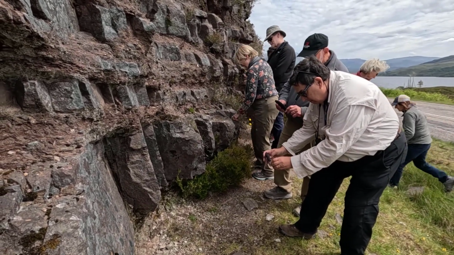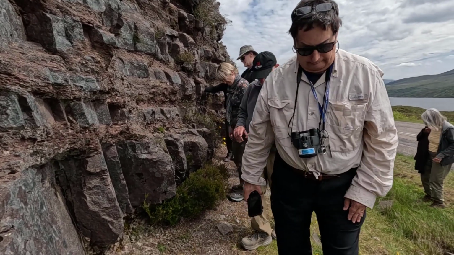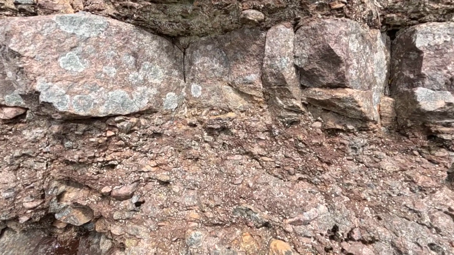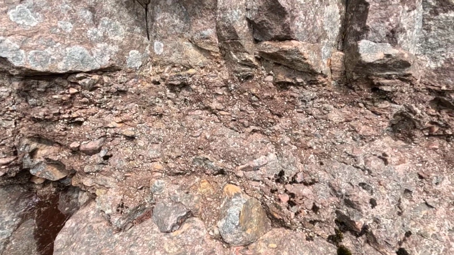We're trying to get fresh samples for photography. It's rather wet to step across, but there's some dry bits as you can see. There's some conglomerates in here. So this is Torridonian conglomerates. Yeah. They're 1 billion years old.